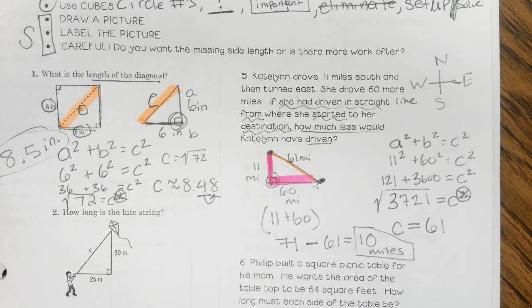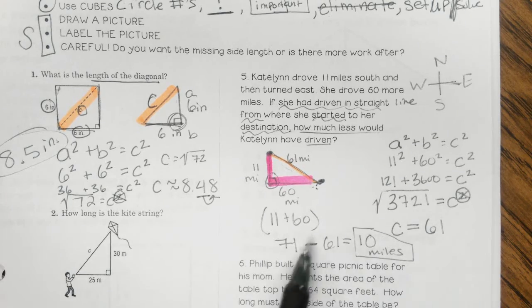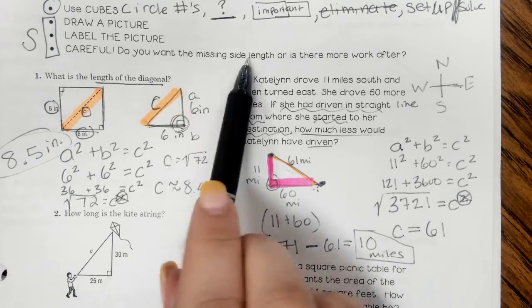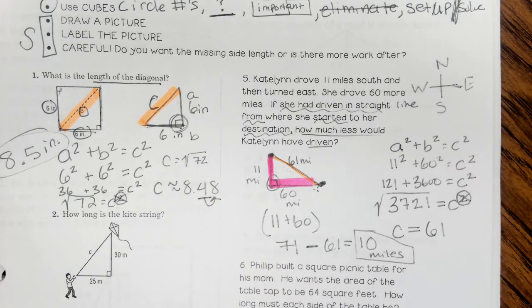Who knew Pythagorean Theorem would save us gas money? So this is an example where you weren't just looking for the missing side length, there was more work afterwards.